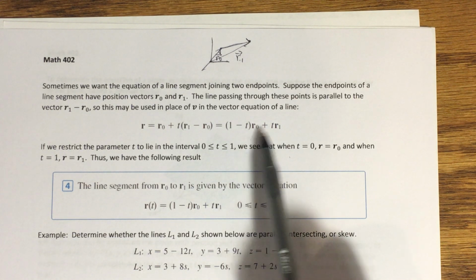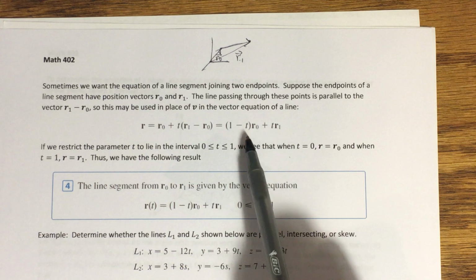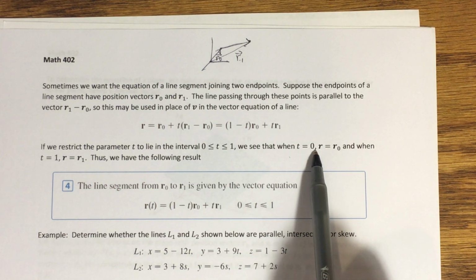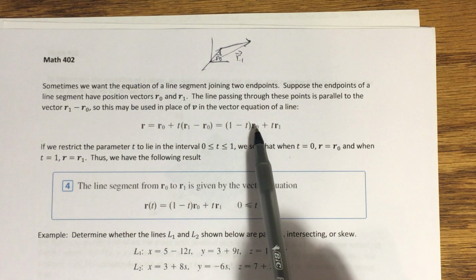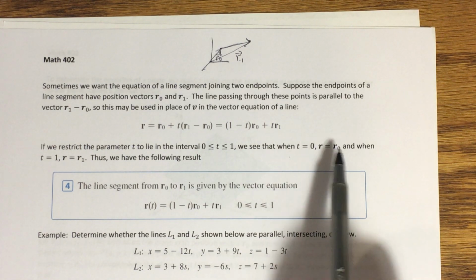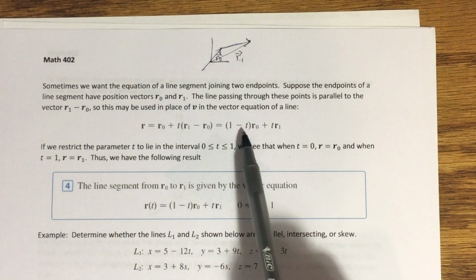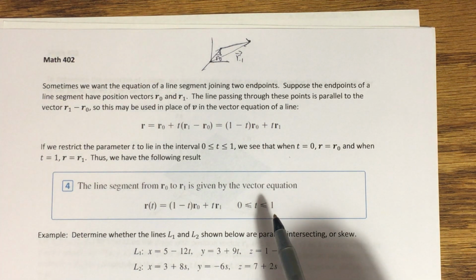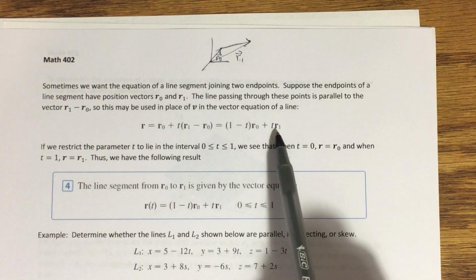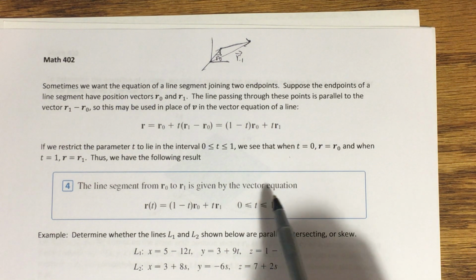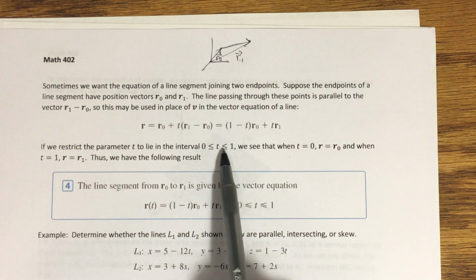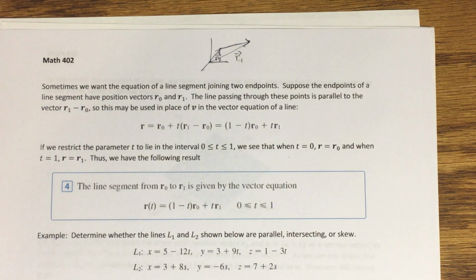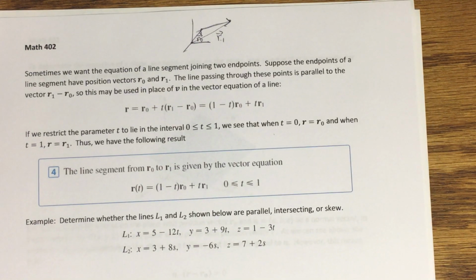Notice if I plug a 0 in for t, this term goes away. This term becomes 1 times r naught, or just r naught. So when our parameter equals 0, we're at this first endpoint, the one with the position vector of r naught. If t equals 1, then 1 minus 1 is 0. This term goes away, and I have 1 times r1. So by the time t gets from 0 to 1, I've now reached my other endpoint. So that creates a restriction. We let t be restricted to the interval 0 to 1, and that will trace out just that line segment instead of an entire line. Okay? All right.